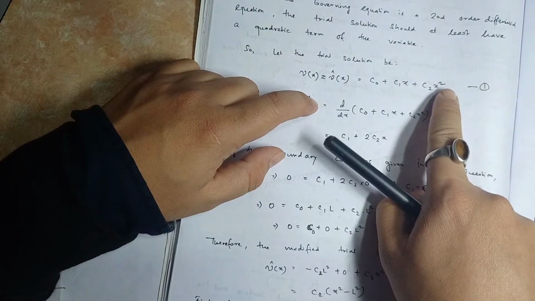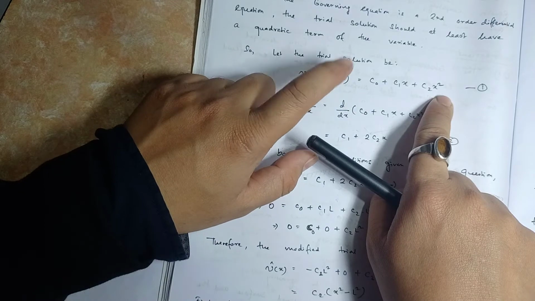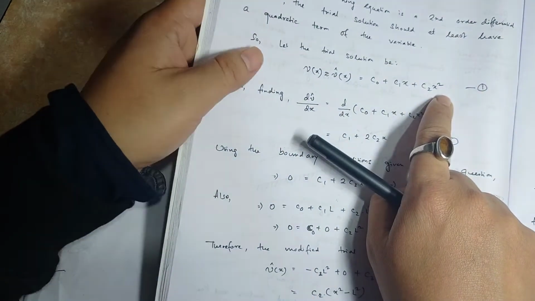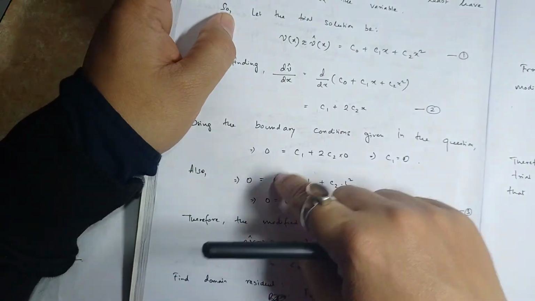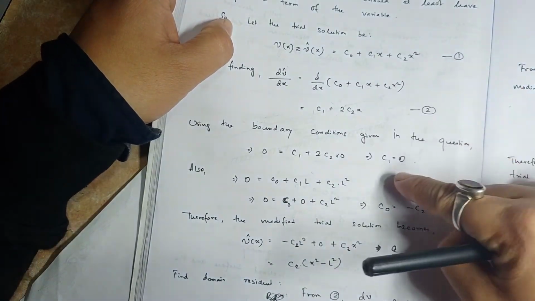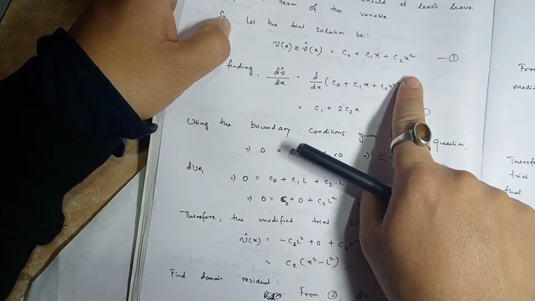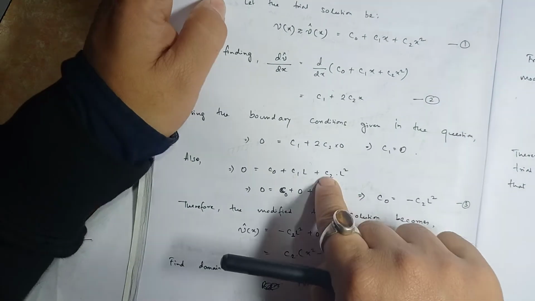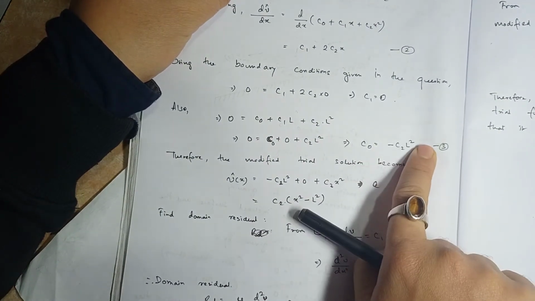And when x equal to L, v is 0. So you put 0 here. C1 is already 0, so put 0 and in place of x we put L. So from here C naught is equal to minus C2 L square.